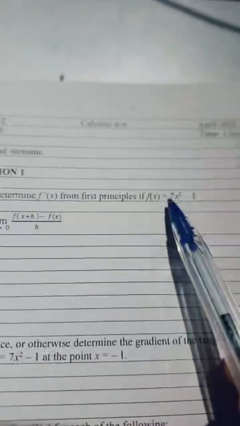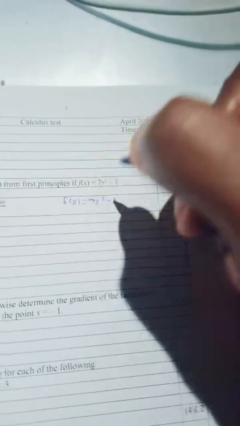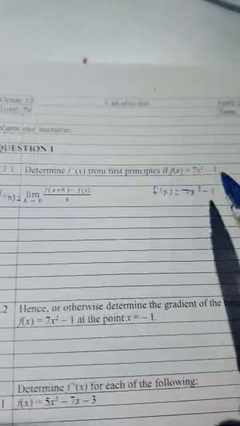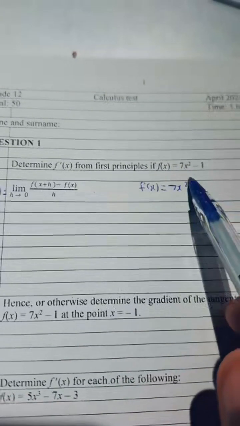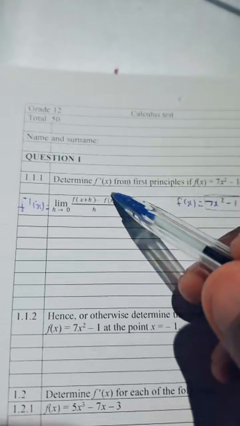Okay, so we have been given f of x and we have to determine f prime x from first principles. So this should be really nice and straightforward. What we do is we first make sure that we know what f of x is, and we can see it's 7x squared minus 1. Why? Because we are going to substitute the essence of f of x here in the place of f of x. Now all we need now is f of x plus h.